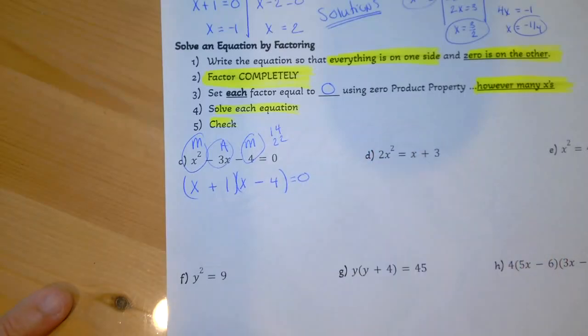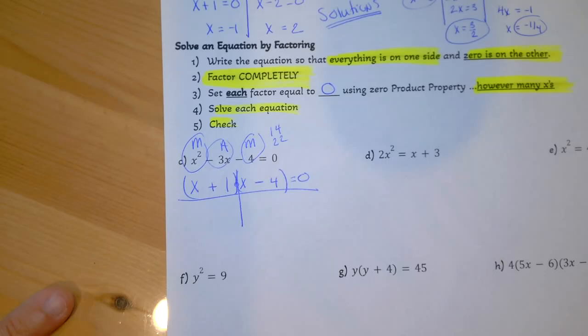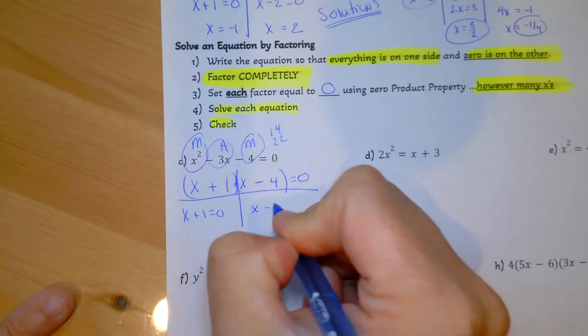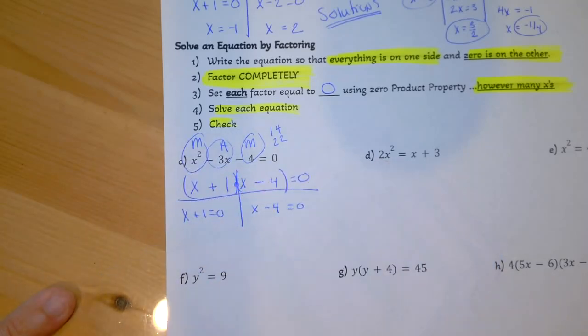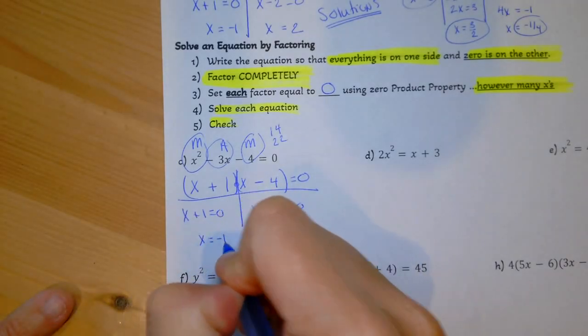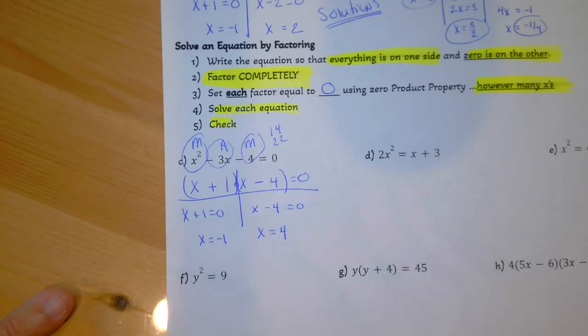Now I can continue to set that equal to 0. There's one multiplication, so I'm going to tee it up between that multiplication and set each of these equal to 0. Then I'm going to solve each side for x. So I'm going to subtract 1 here and get x equals negative 1. I'm going to add the 4 over here and get x equals 4.